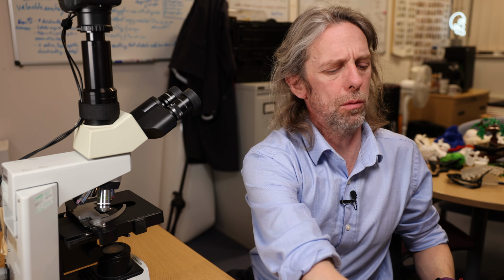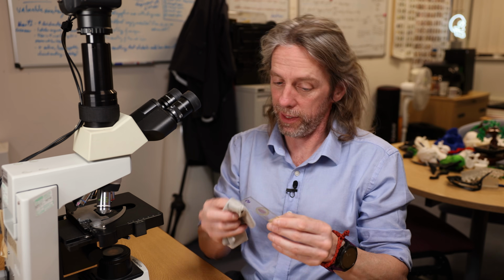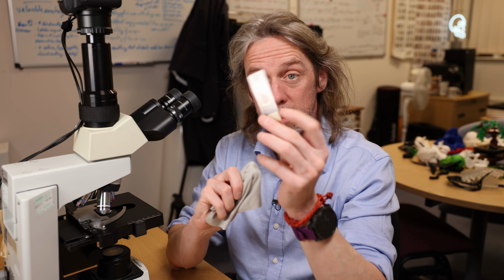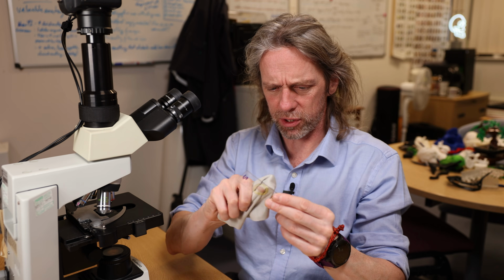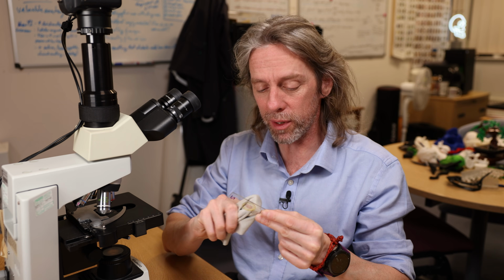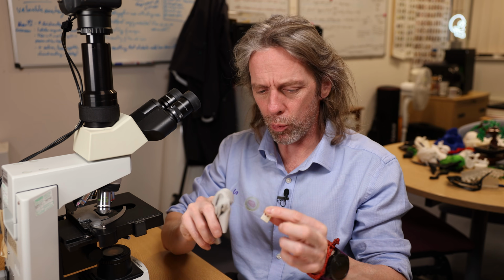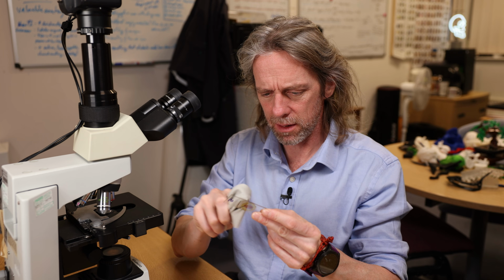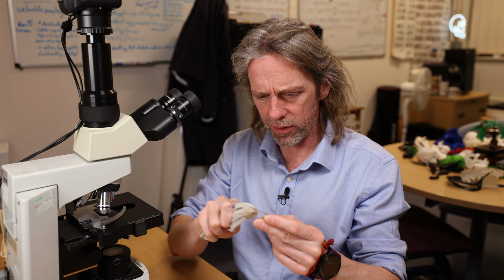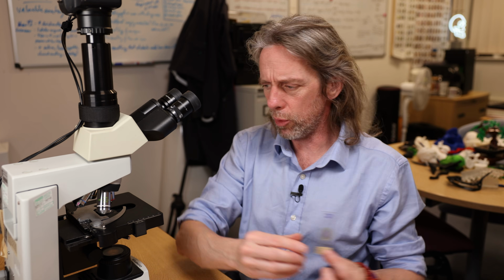Okay, so we should clean the slide. We should look at the overall structure of the ovary first. Will only take a minute, and then we'll dive in and see what we can see and work our way through the timeline of the oocyte, right?